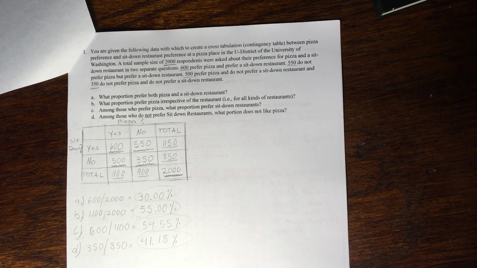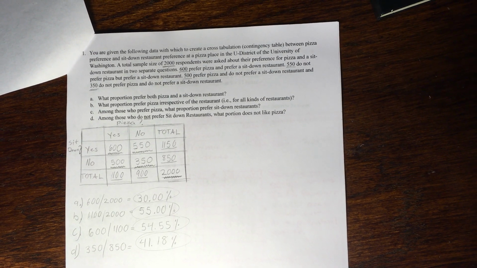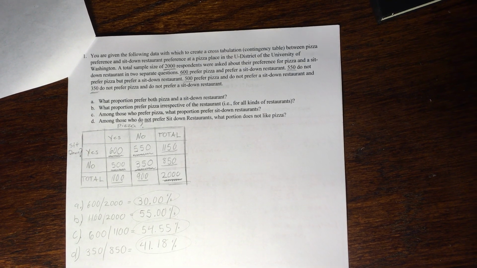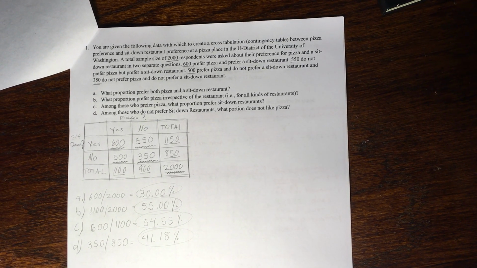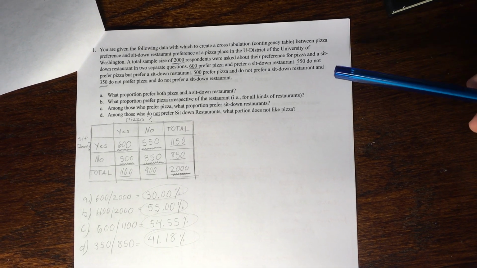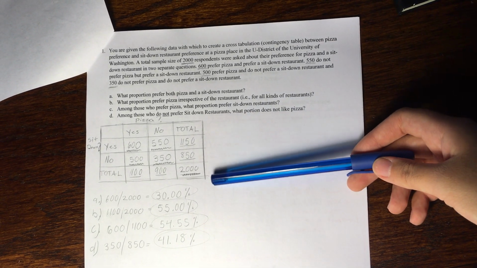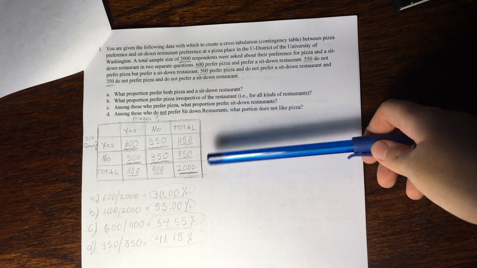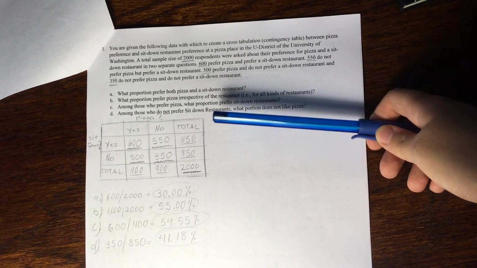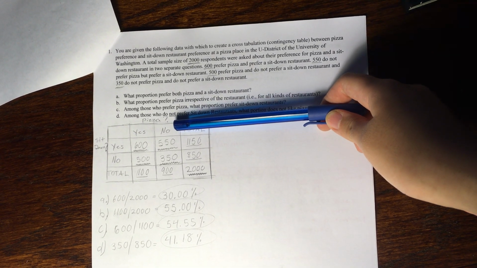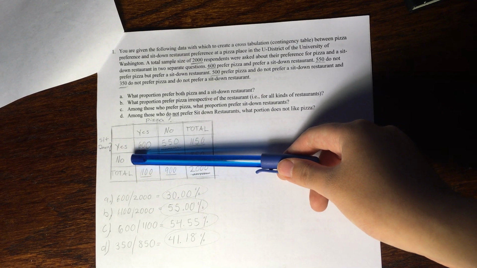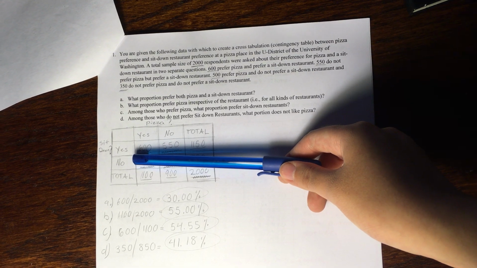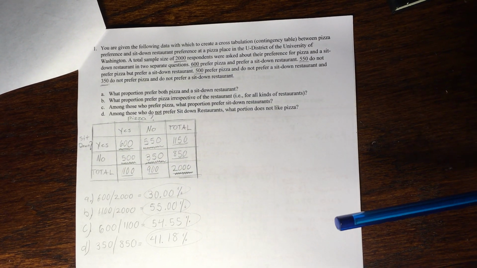So for this video, I will be explaining question 1 on exam 1. Now, this question asks us to form a contingency table, which I did here. I drew out a table for those who either preferred pizza or not, and on the other side, those who preferred sit-down restaurants or not. And I took the information.